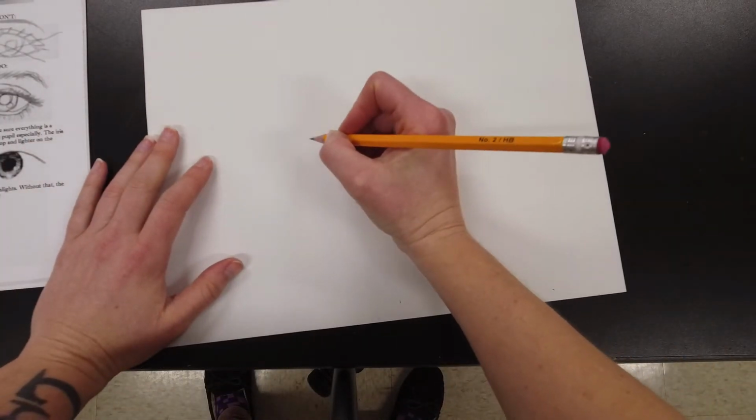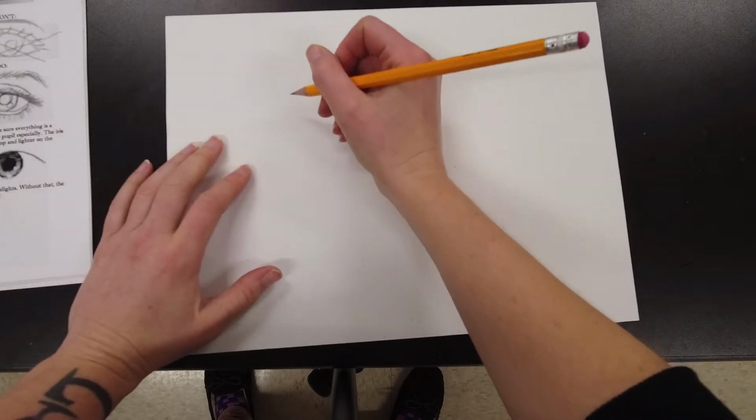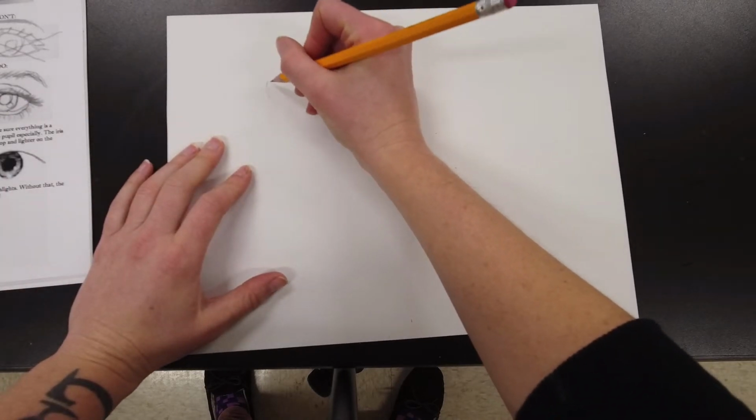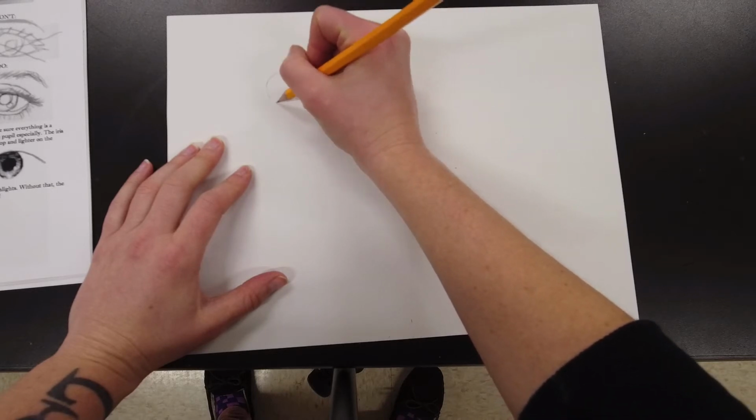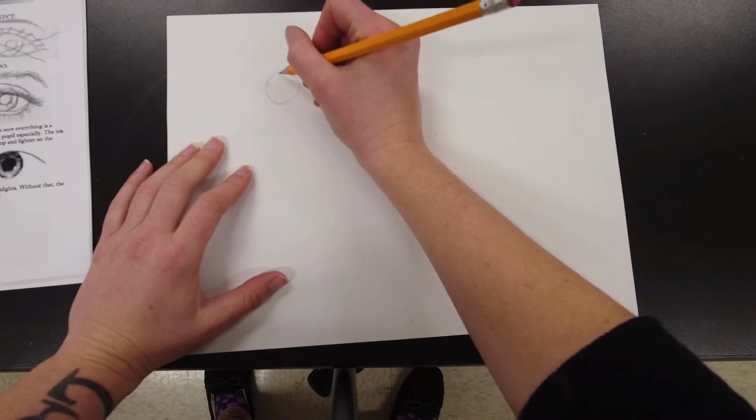Now on your packet, it has you start with the eyelid area. I tend to usually start with the iris, which is the colored part of the eye. So I basically just start with the circle. And I will zoom in here in just a minute to make sure you guys can see what I'm doing.